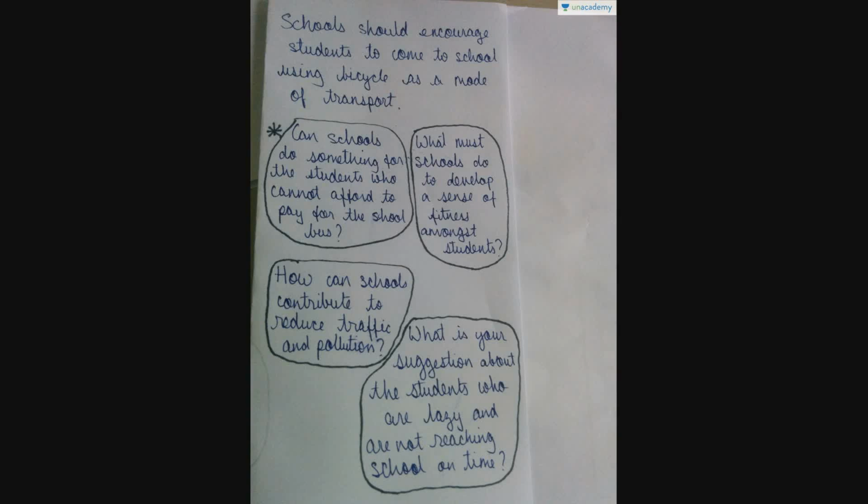Our example is: schools should encourage students to come to school using a bicycle as a mode of transport. Whoa, that should actually happen. Now, think of questions like this. What can we really come up with when we have this piece of information? What kind of questions could we come up with wherein this sentence is our answer?